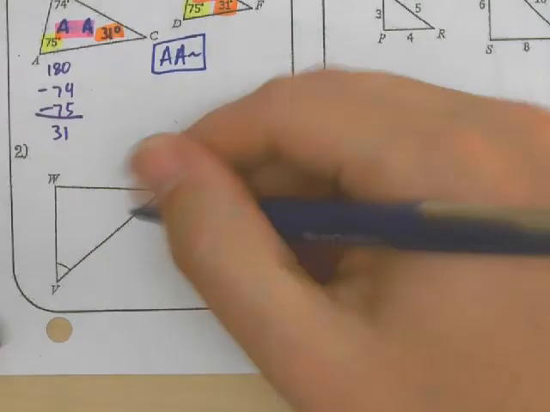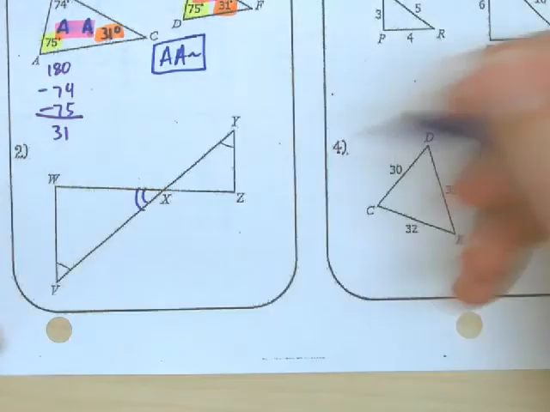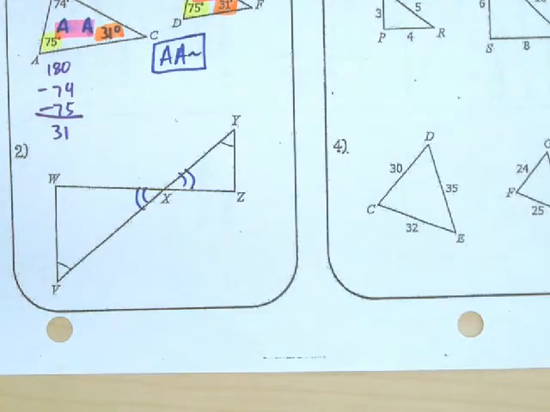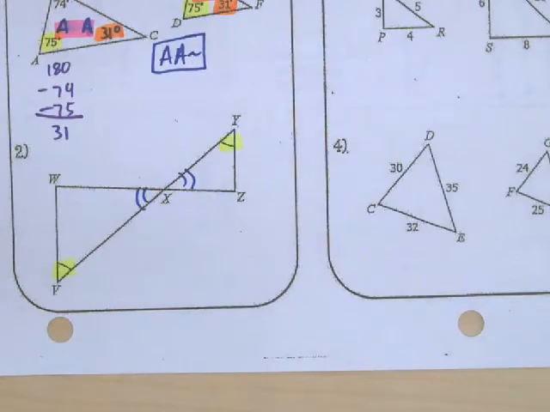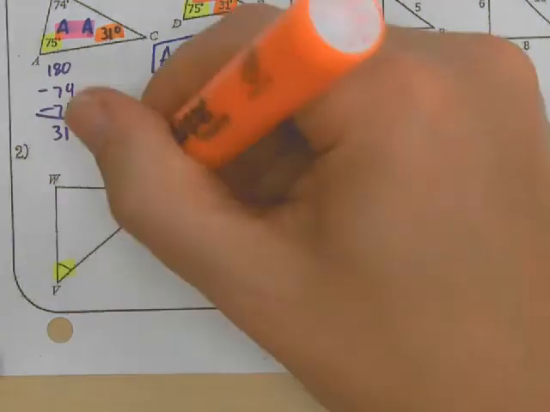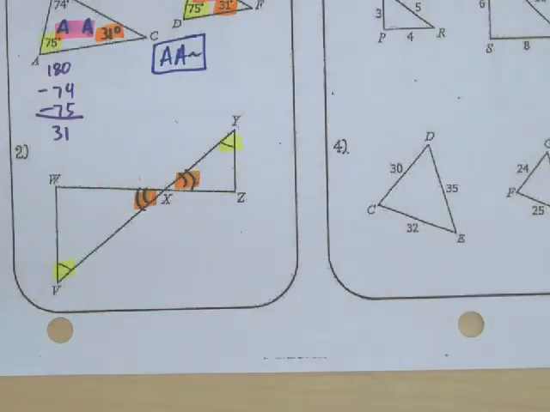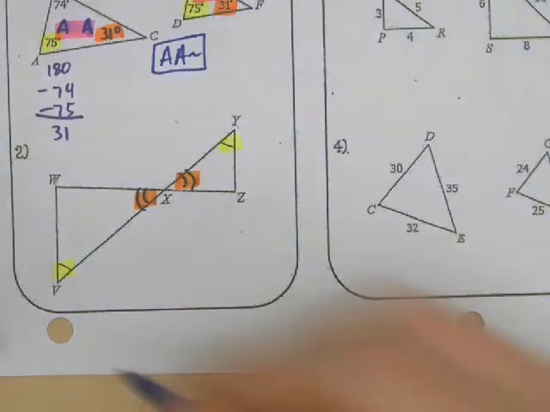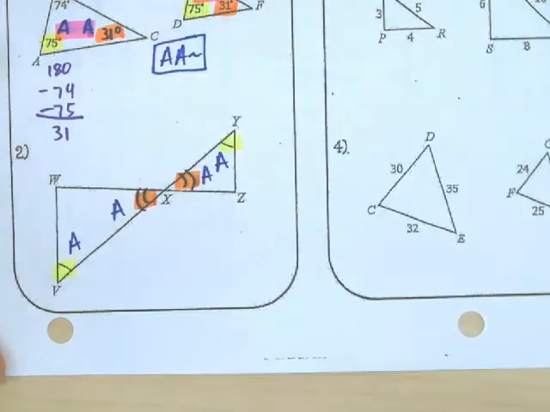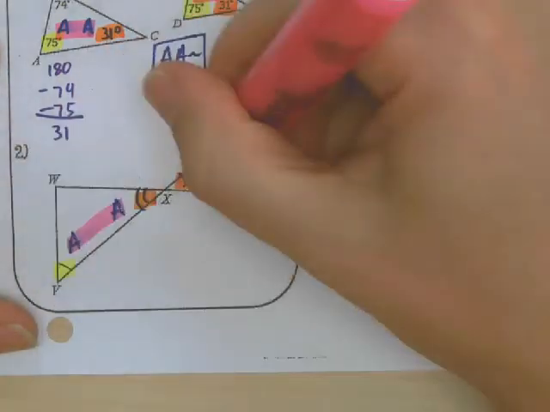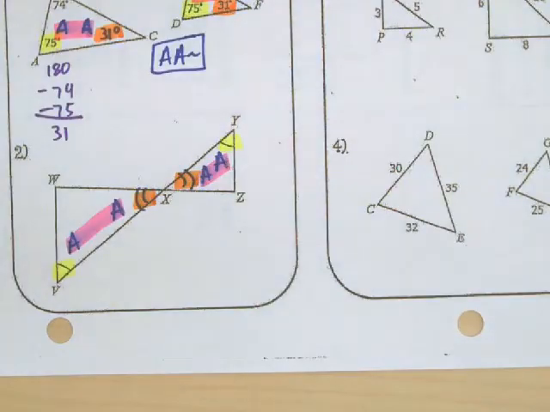In the middle of this picture around capital X, we have vertical angles. So not only do the angles with one curve match up, but the angles around X, the vertical angles, match up. Again, that counts as AA in our book for similarity. And that's good enough to say that they're similar.